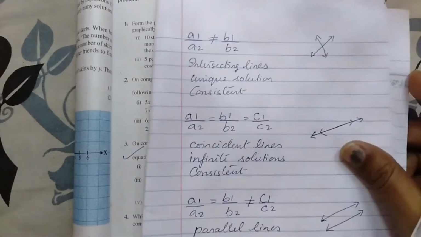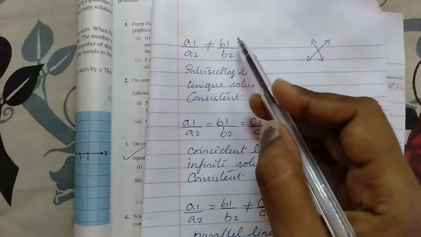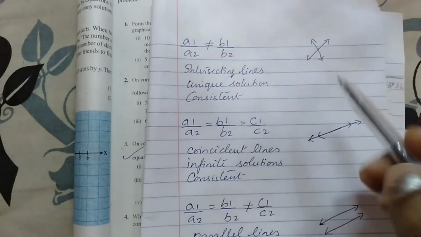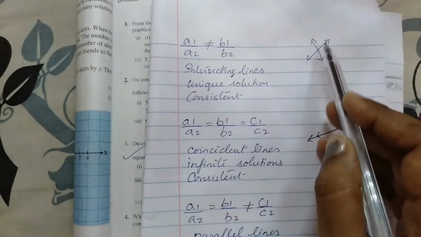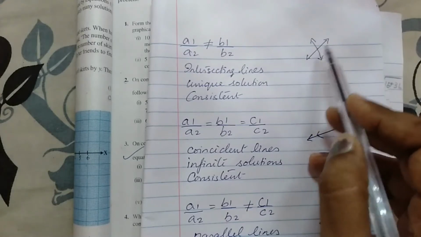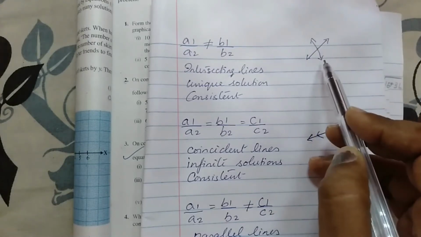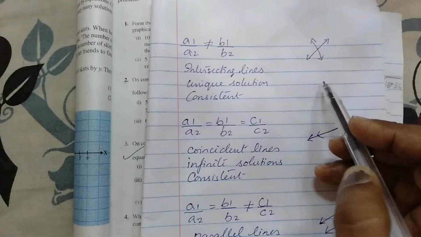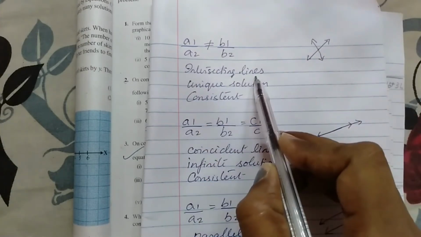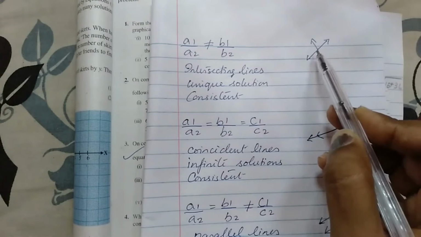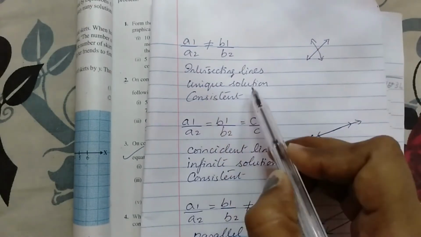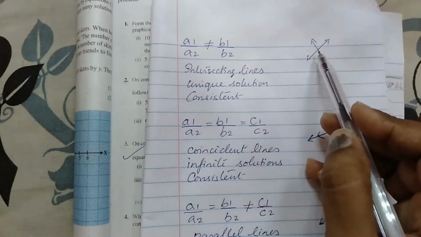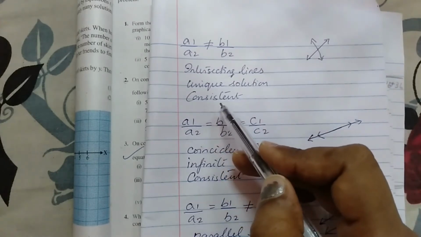See, A1 by A2 is not equal to B1 by B2. This is the first possibility. Here, the lines formed by the equations will intersect one another. So, they form intersecting lines and they give you a unique solution. The meeting point is the solution. So, they give you a unique solution. Since they give you a solution, they are said to be consistent.